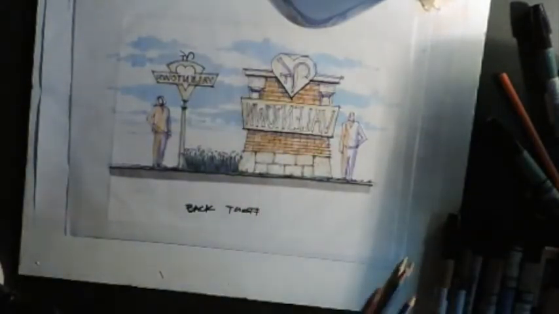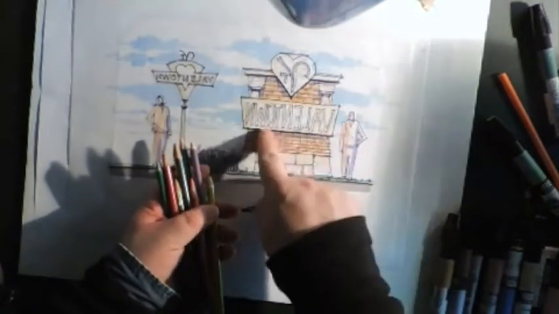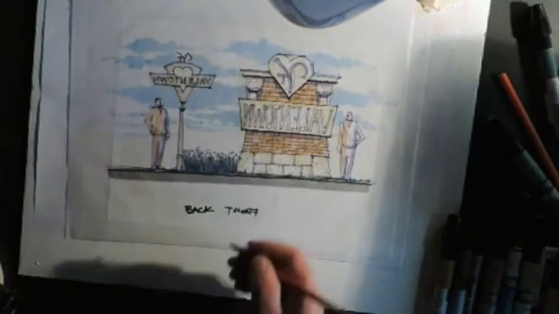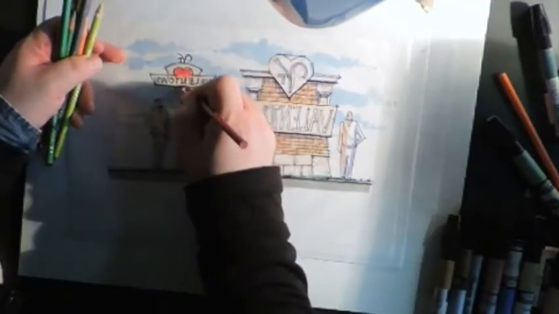That's it. I'm ready for colored pencils already. There isn't much to the marker layers. You just need enough for a wash, just so other colors in colored pencil can pop. This is Valentine, so red probably is prominent. Just guessing.